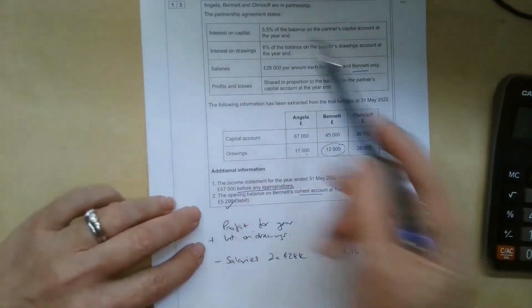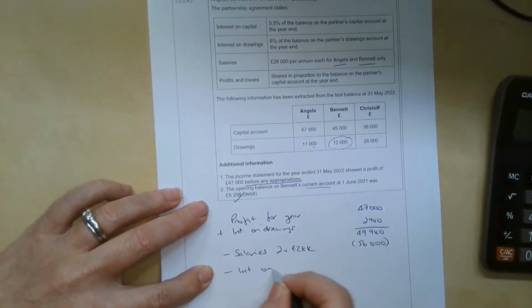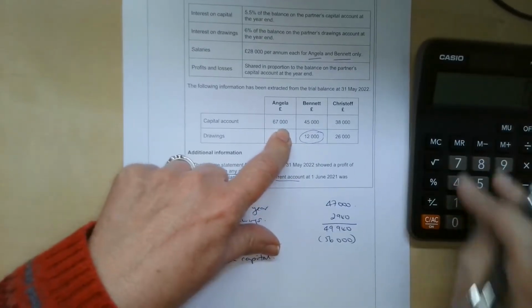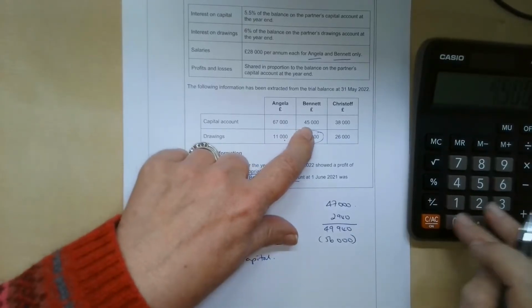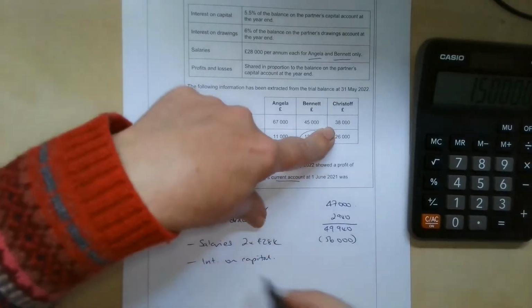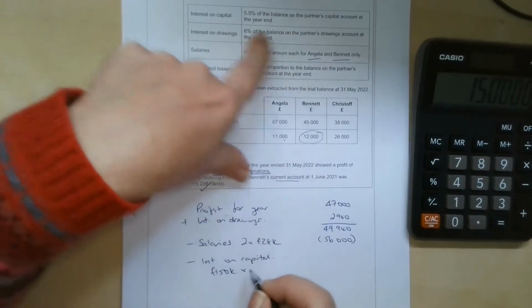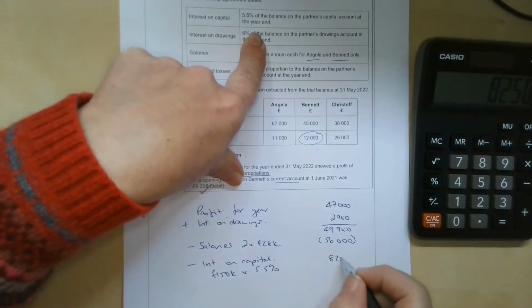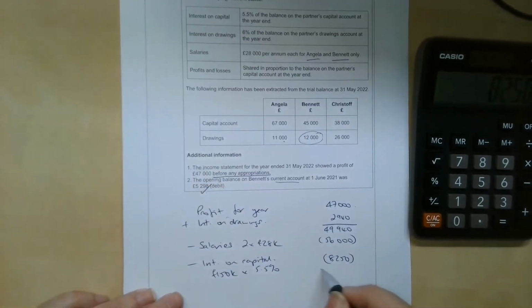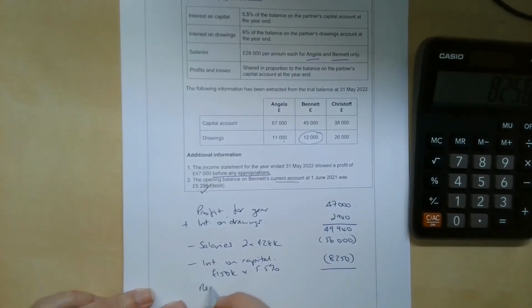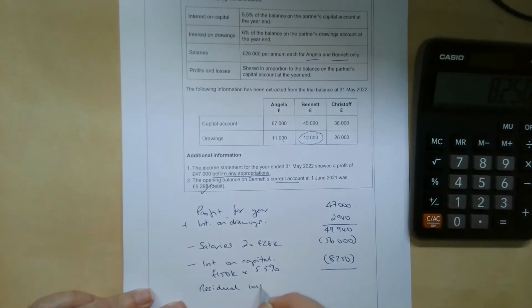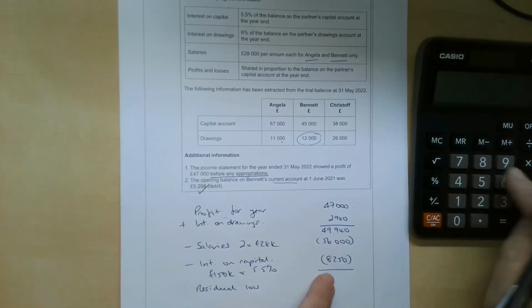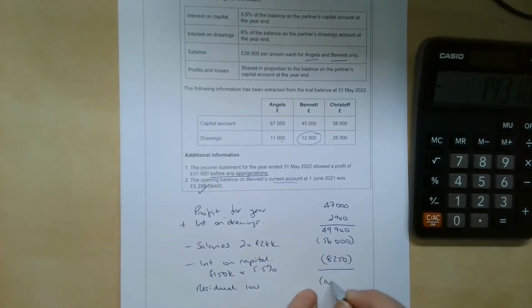Okay, interest on capital is at the top here. It doesn't really matter which order we do these in. So interest on capital, if we add up the capital account balances, 67,000 plus 45,000 plus 38,000 is 150,000, and we're doing 5.5%, which is 8,250. So that's going to be a deduction. So then we've got the residual loss. 49,940 minus 56,000 minus 8,250 is 14,310.